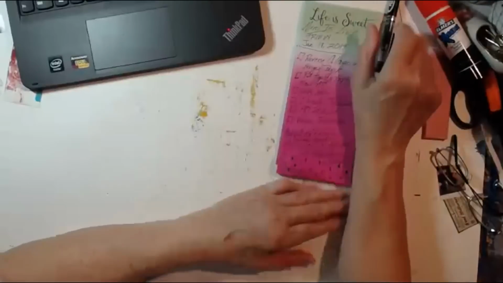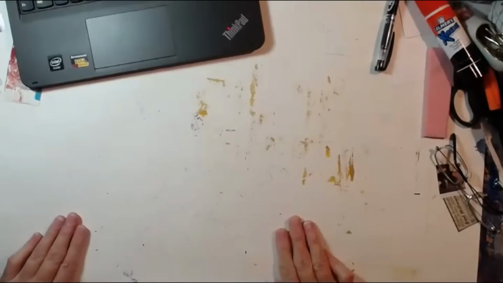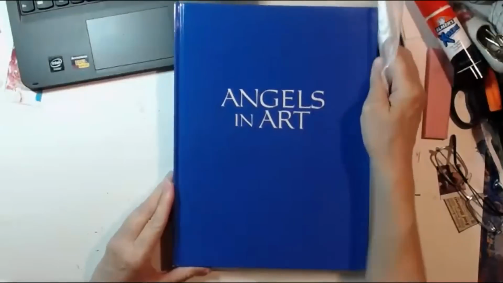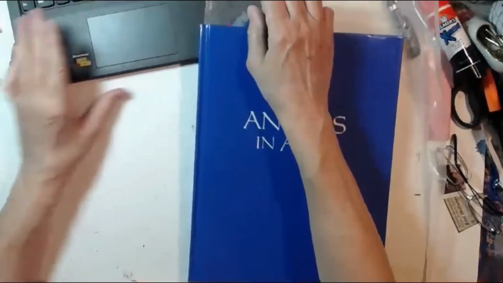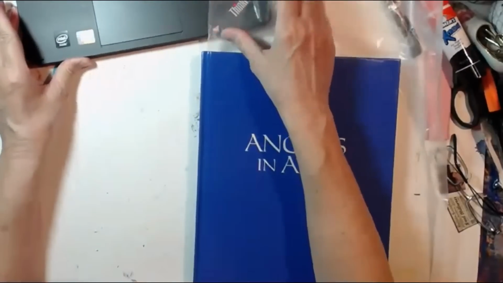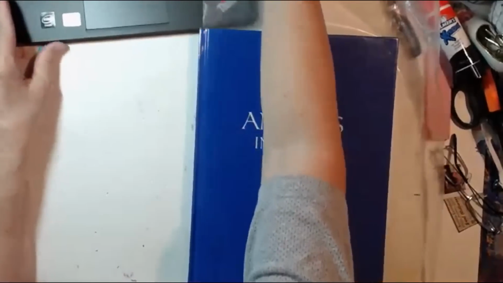Right away, usually what I do is start out and do reverse collage in my angel book, which is right over here. We're getting these pages filled up. And then I'm going to go out and punch out some. Now, see, I need to move my laptop because it takes up a lot of desk, and I don't want it to fall over the cliff.